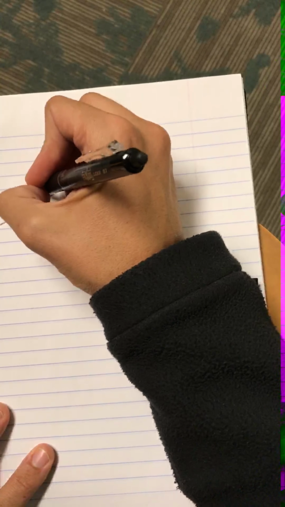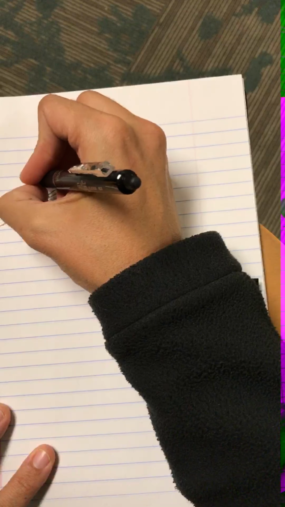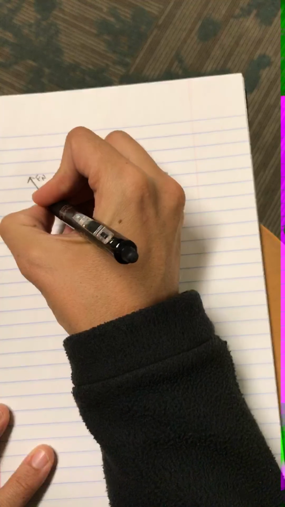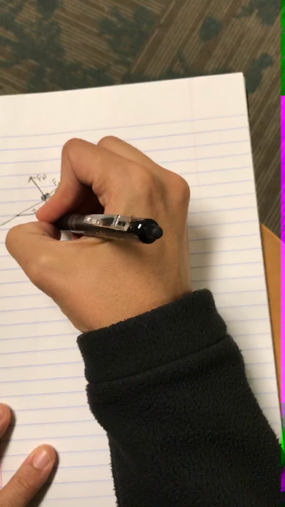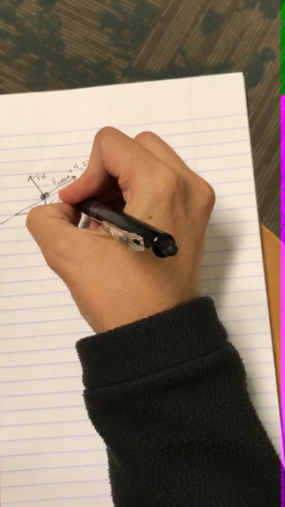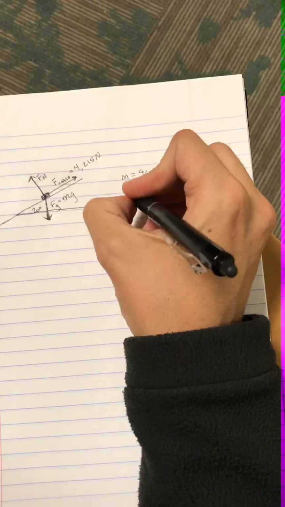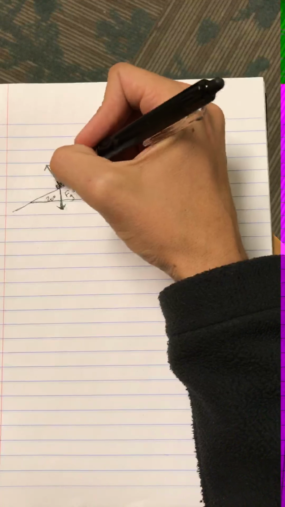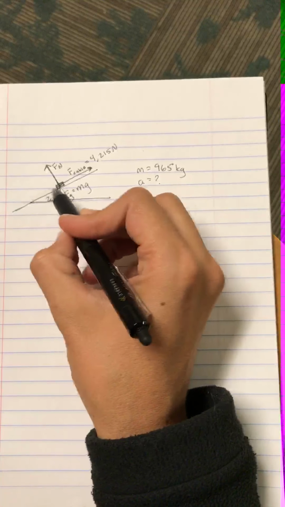So the other forces on the car, we have the normal force, which is our support force, so that's perpendicular to our surface, right? And then we have the force of gravity, which is pulling straight down. And that's going to be mass times the acceleration due to gravity. Okay, so for this problem, it's asking us what the car's acceleration is. We're not concerned about the y direction here because the acceleration is going to be along this axis.